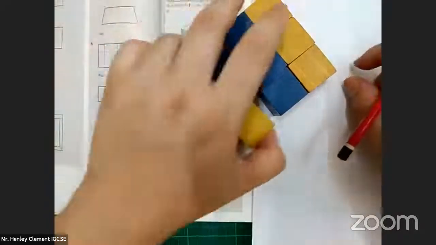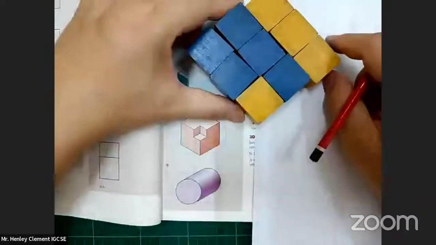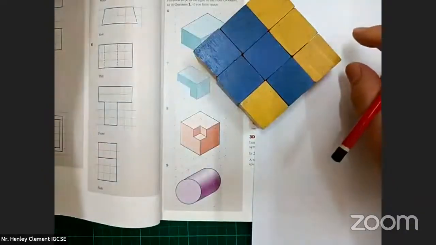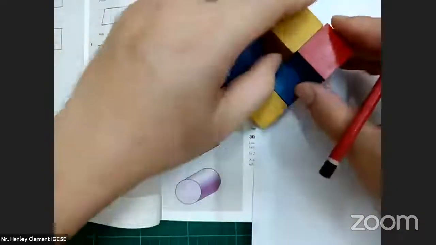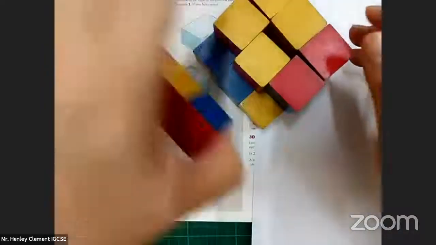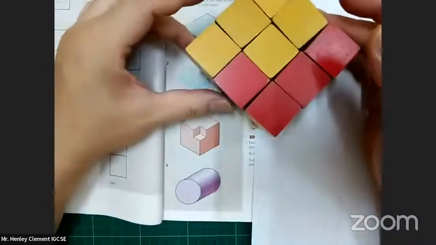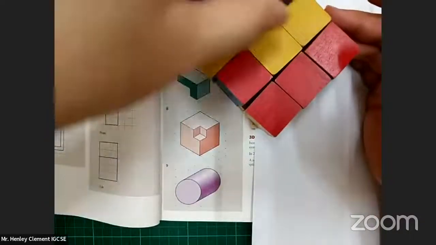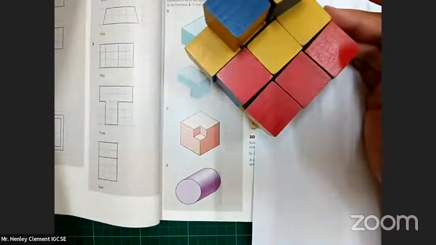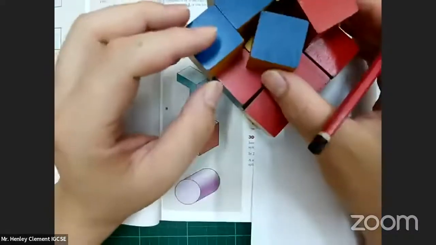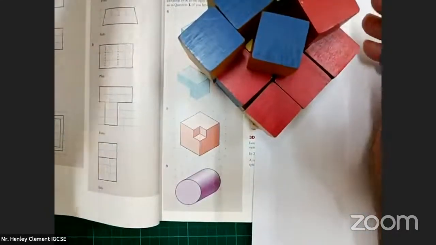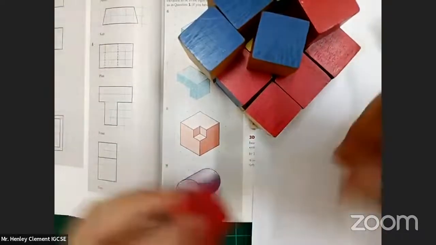Don't look at the color, just look at the shapes. And then we have 2 layers. I'm not sure if I have enough blocks. Okay, 2 layers. And then the top layer will be like this. Just nice, just enough for these shapes.